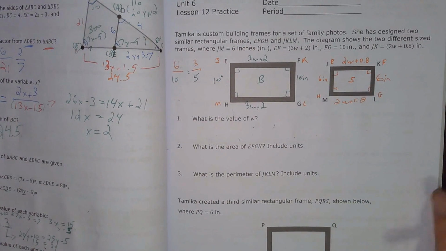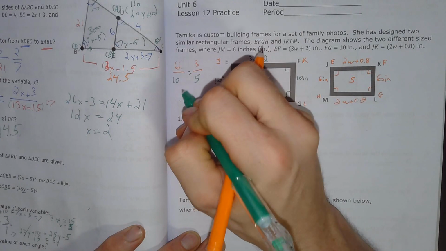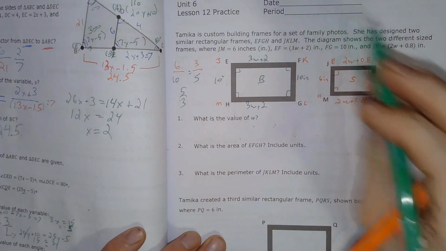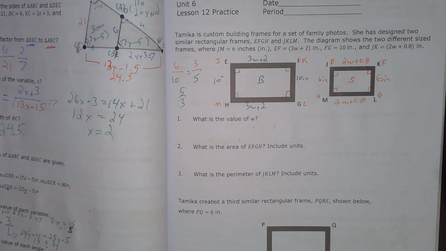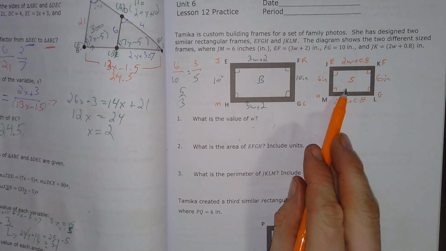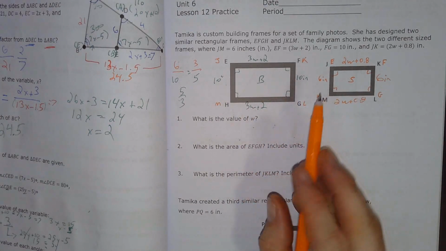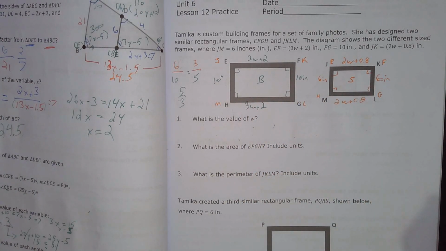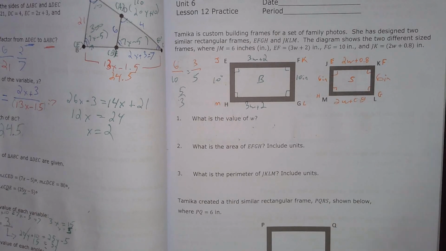So I want to make it bigger. I need to invert that and make it 5/3 for any growth I need to do. So if I'm going from here to here, 3/5, I'm going from here to here, 5/3, if I need to do that. But first I need to solve for W, so I need to set that fraction equal to two similar ratios.